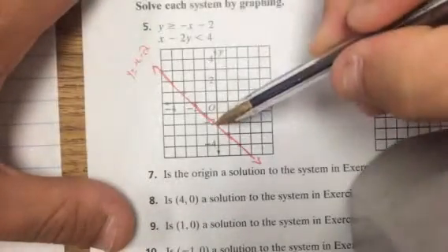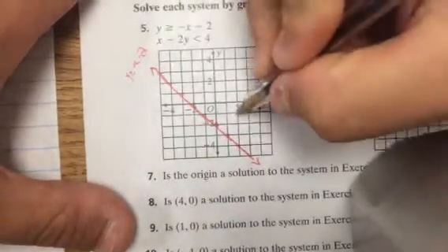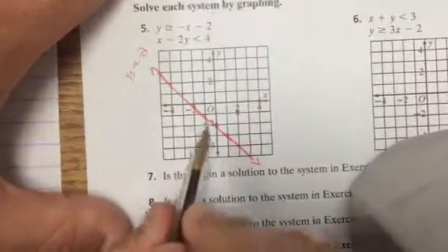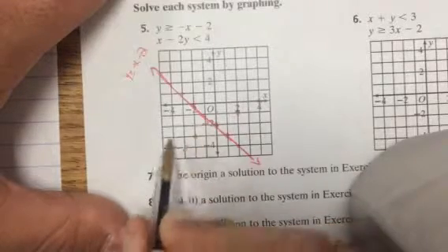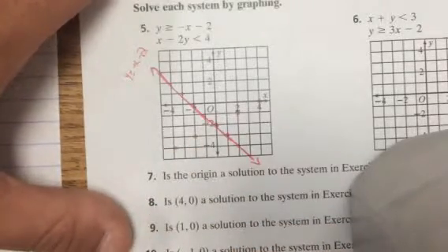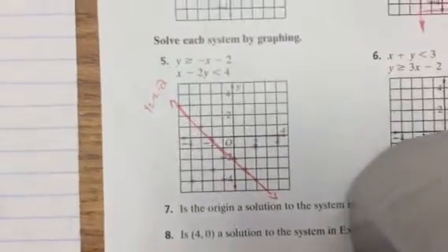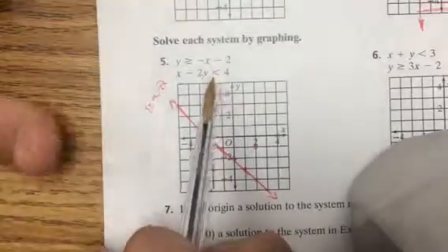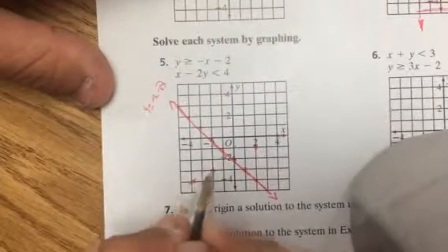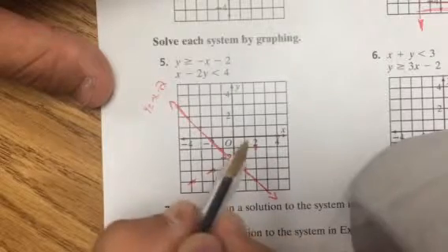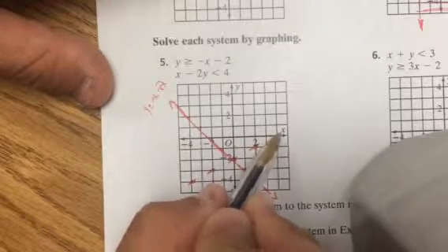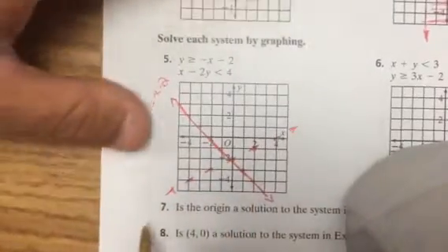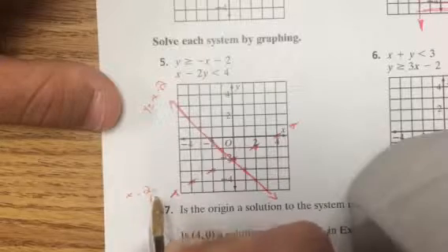Positive 1/2 means up 1 over 2, and we want to be uphill. Up 1 over 2, and then I'm going to come 2 back, down 1, 2 back, down 1. And I'm going to check one more time to see that this is just a less than sign. So that means it's going to be dashed. Dash, dash, dash, with my arrows, and I can label my line here, x minus 2y is less than 4.